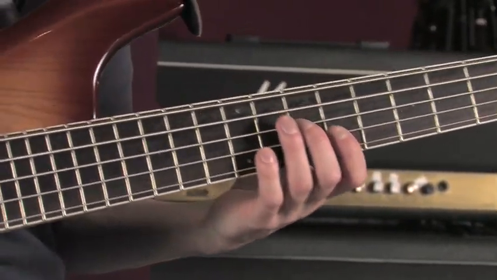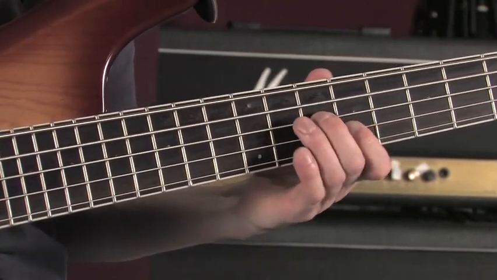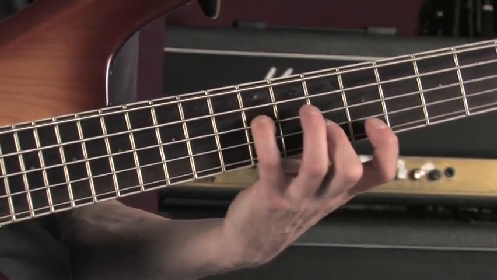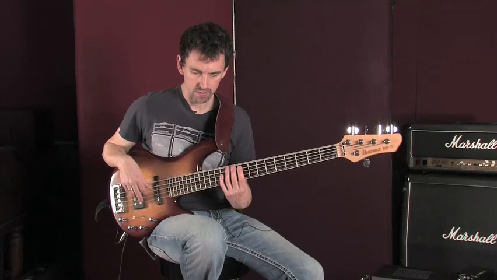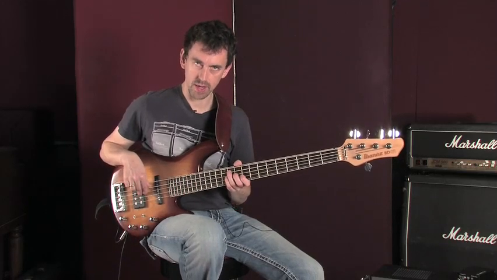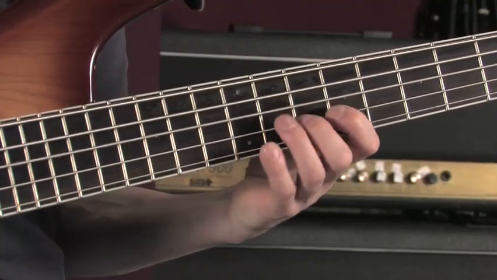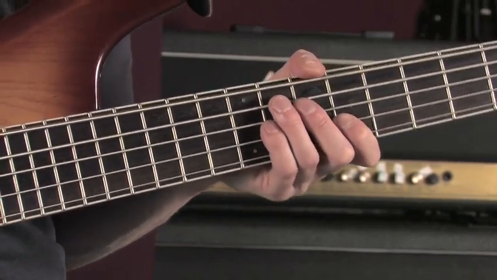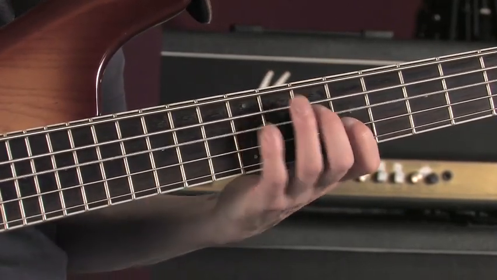So, G to B, sounds like that. A to C, and so on. Now, this is playing every other note in the scale as a pair. And so on. What about if we play 1, 2, 3, fourth?